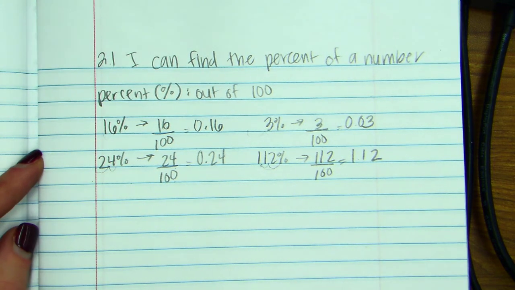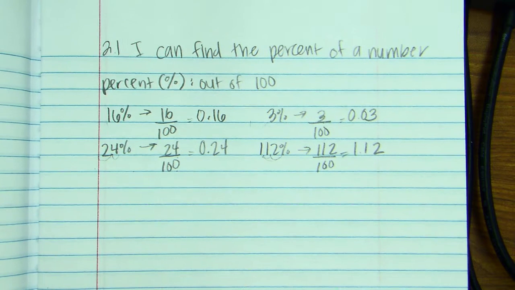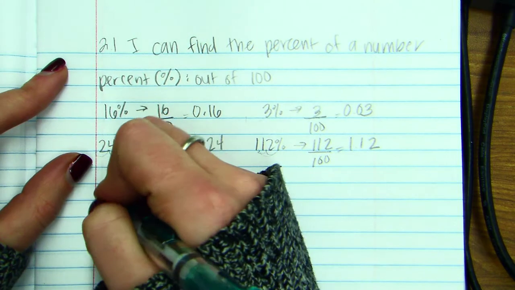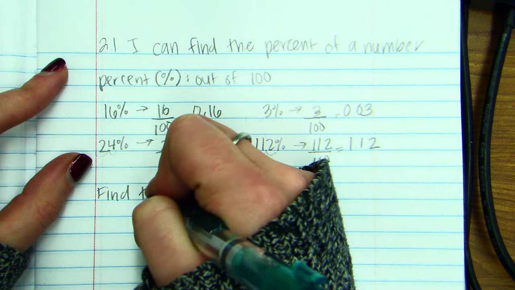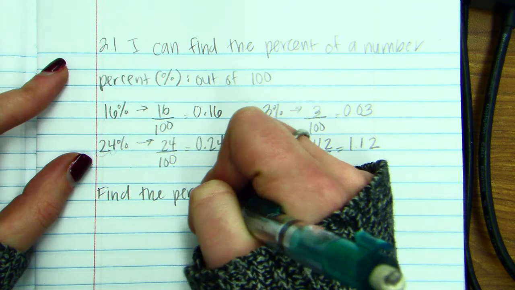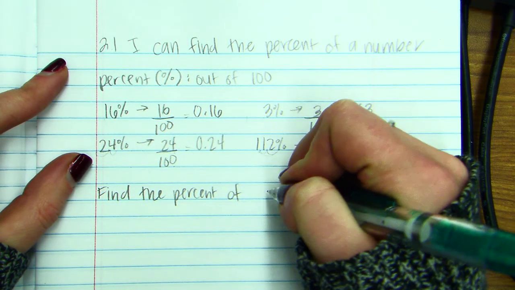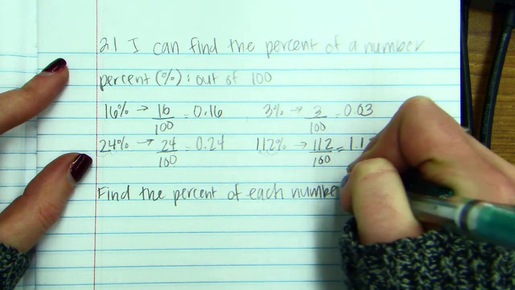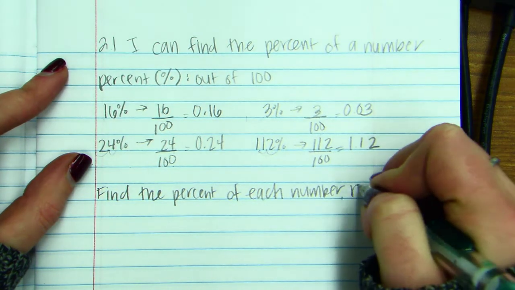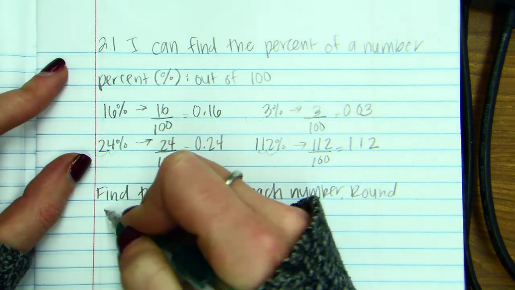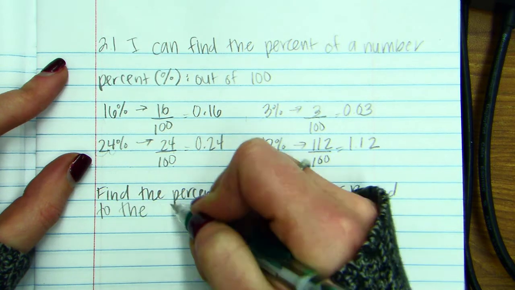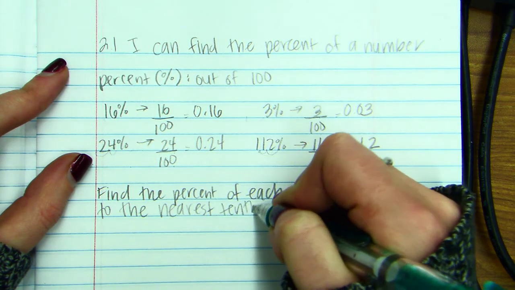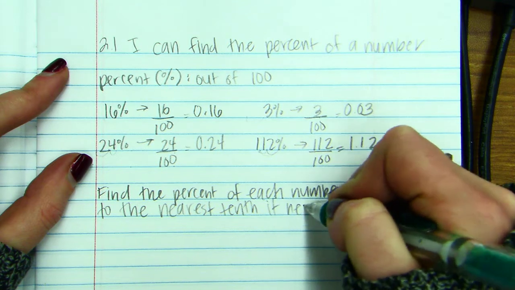The other kinds of problems we're going to be doing are going to be like this. Find the percent of each number. Round to the nearest tenth if necessary.